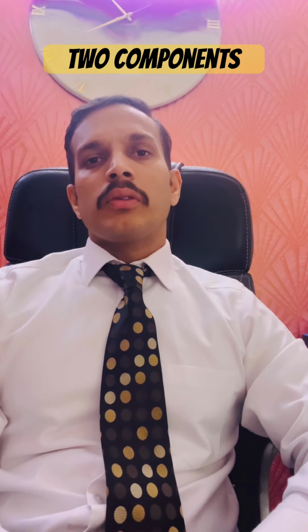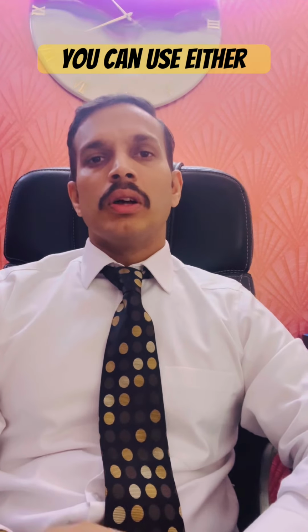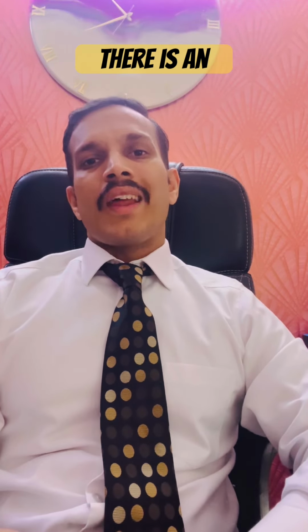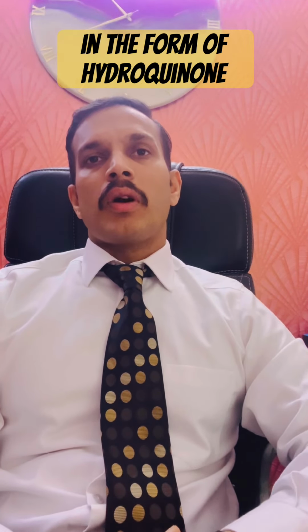Apart from these two components, there are other components in this bone cement, such as a radio opaque dye of barium sulfate and zirconium oxide. You can use either, and this helps in making the cement radio opaque on X-ray and helps us to identify aseptic loosening or septic loosening. Apart from that, there is an initiator called DPO, there is an accelerator called DMPT, and then there is a stabilizer in the form of hydroquinone. And there may also be addition of heat stable antibiotics like gentamicin.